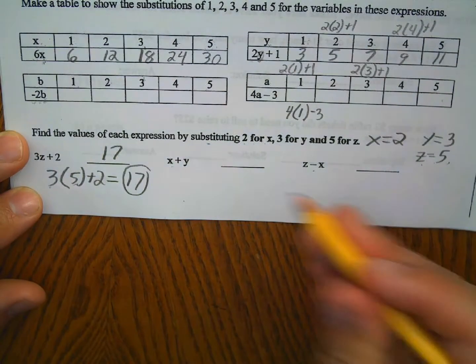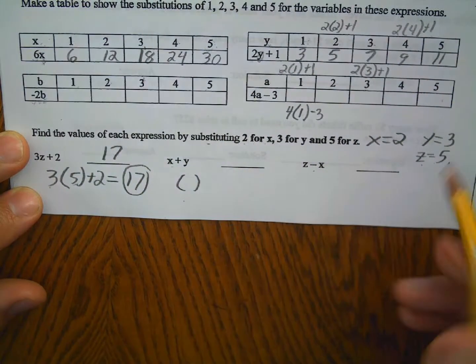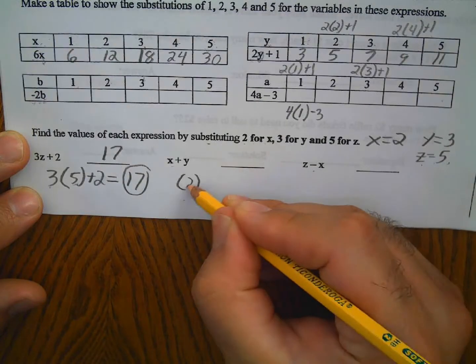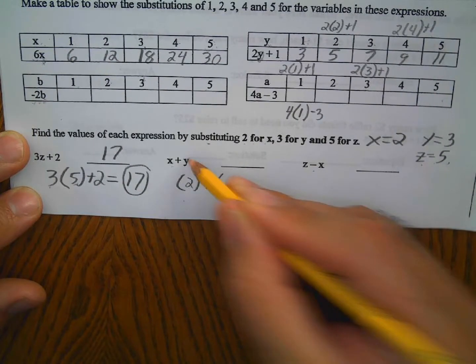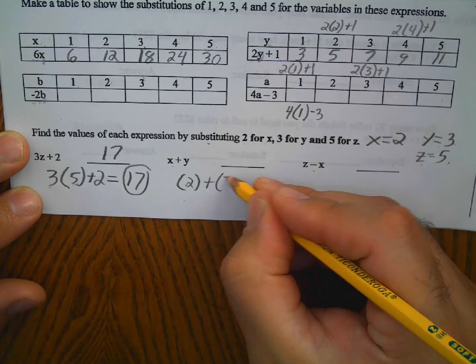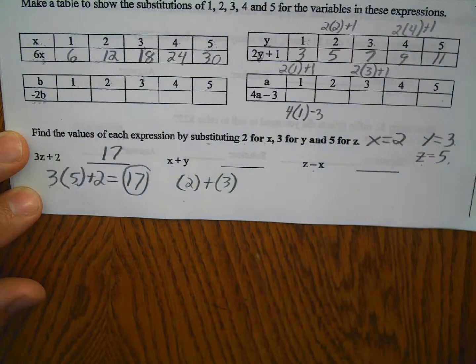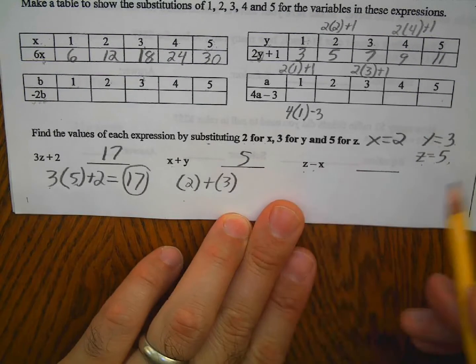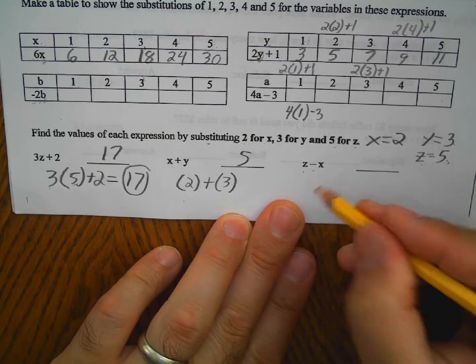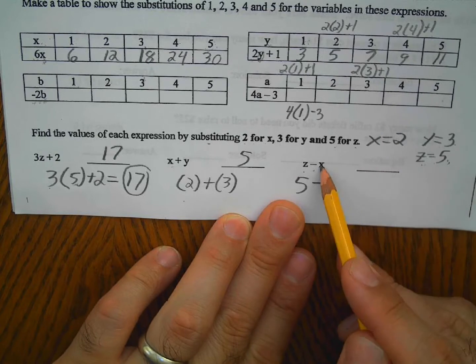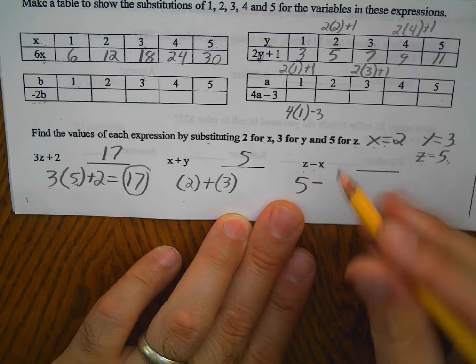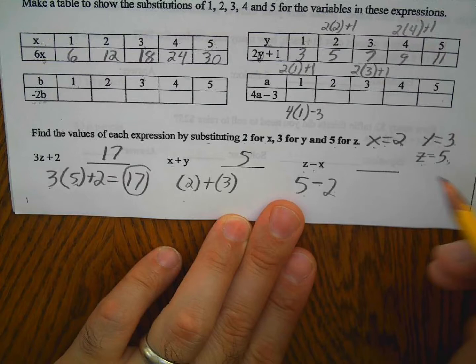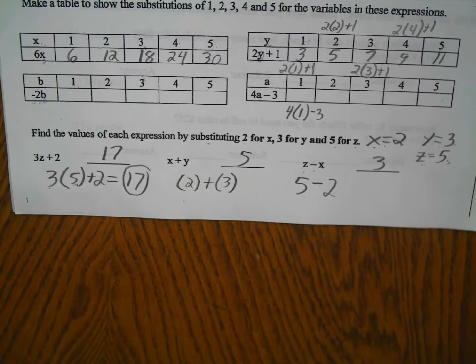Right here, substitute x. X is 2. Plus, what's my y? Y is 3. Okay, 2 plus 3 is 5. Right here, z. What is z? Z is 5. Minus x. X is 2. So 5 minus 2 is 3. If you have any questions, ask me as we're going along here.